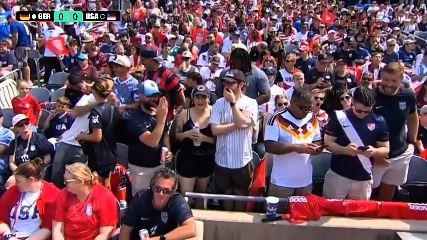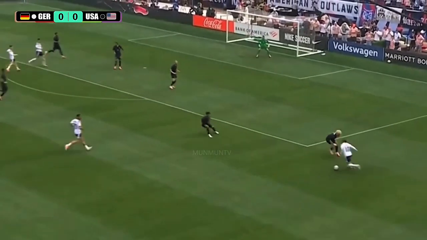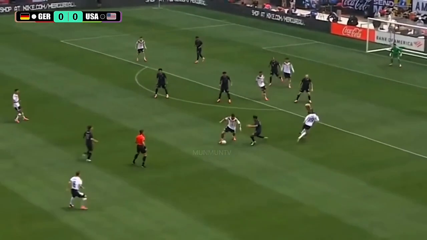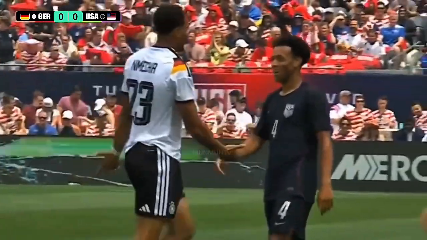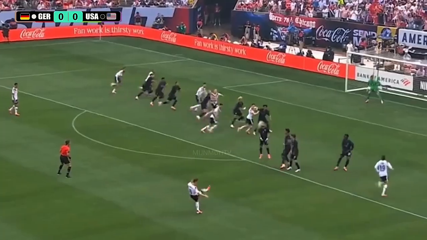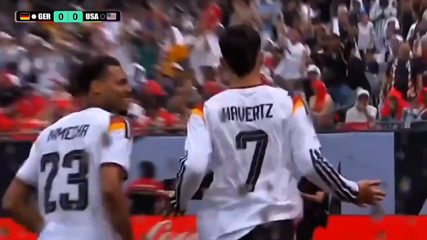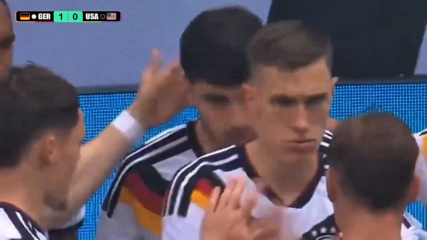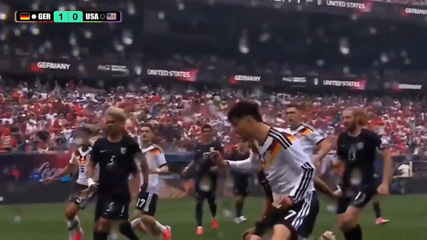The final tune-up for the United States and Germany before the World Cup. Anthony Robinson defending. Zane onto his left. Heavy touch and a foul from McKennie. Kimmich backside header, and Germany has struck. Kai Havertz, fresh off his goal in the Champions League final, has made it 1-0.